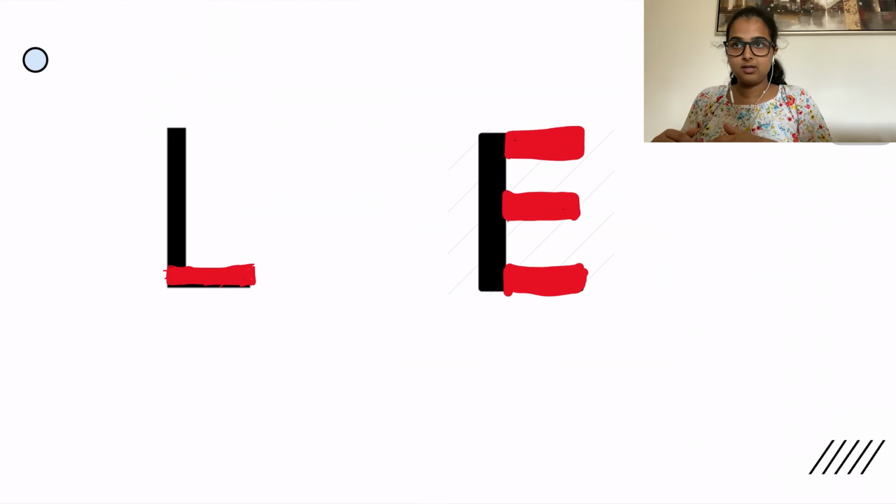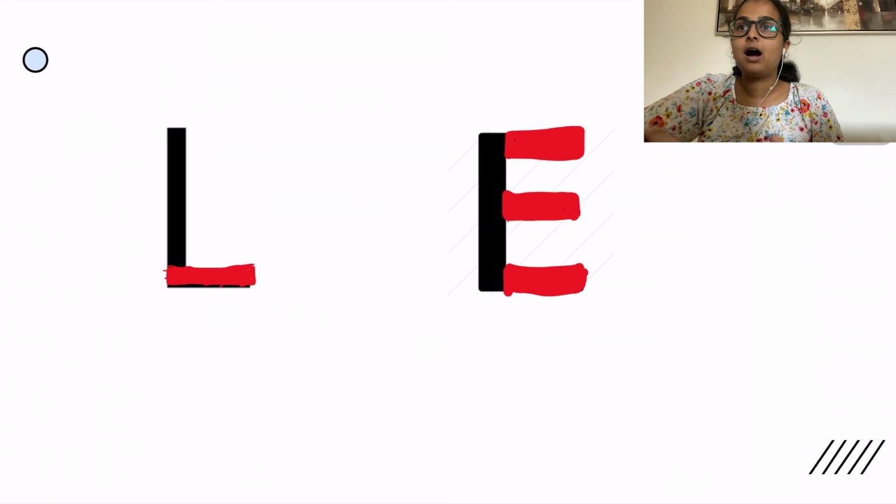And with the letter E, it's made up of one standing line and three sleeping lines. And I've highlighted the three sleeping lines with red. And I think it's that simple, and that's all we have to do for today.